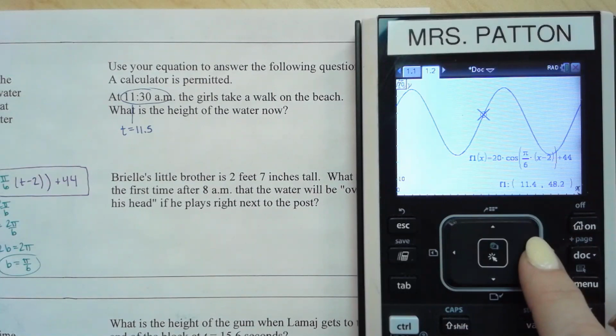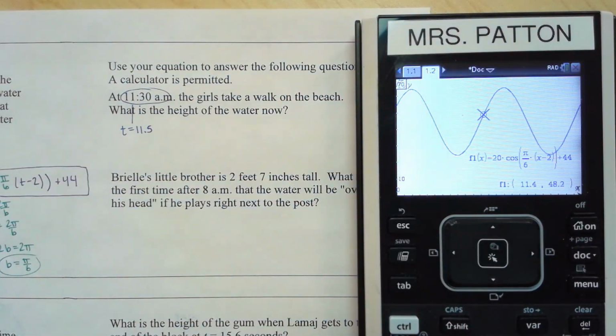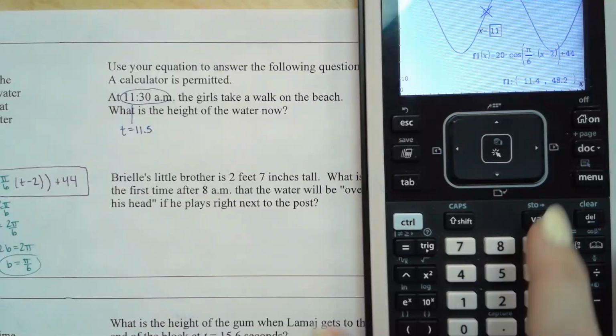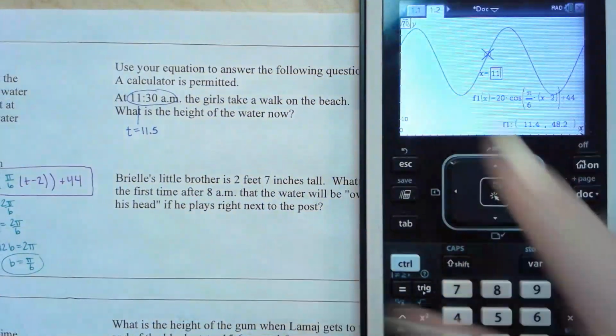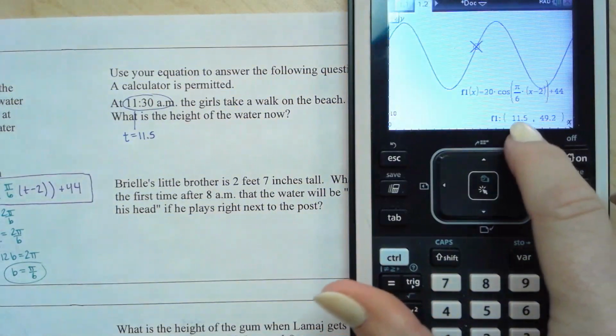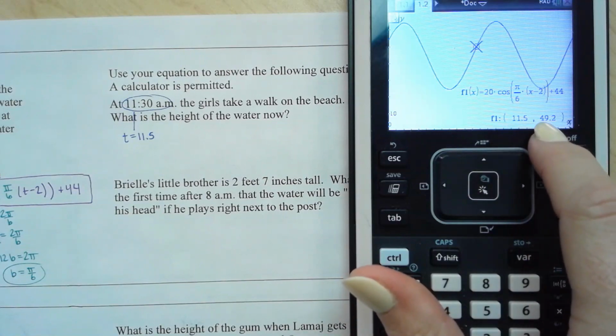It skipped from 11.7 to 11.4. I'm not going to guess. I'm going to just go to your buttons and just type in 11.5. Watch what happened. It just started typing in the middle of the screen and said x equals. Yes, that's right, x equals 11.5. And when I hit enter now, it says, okay, when you're at x equals 11.5, here's your y value.